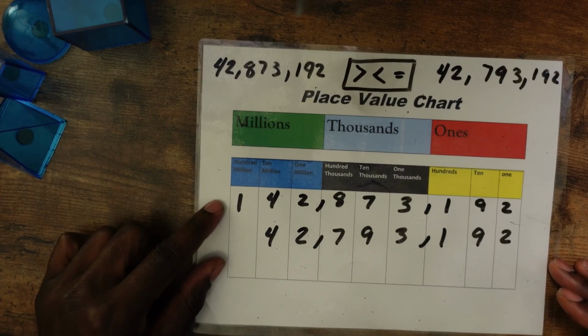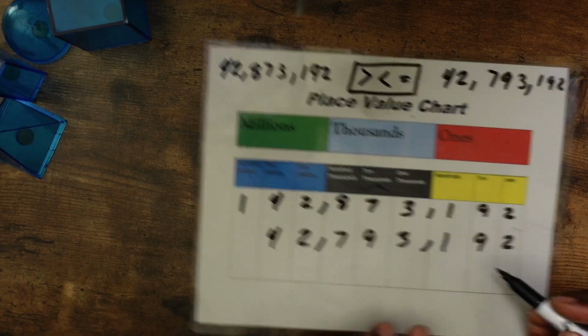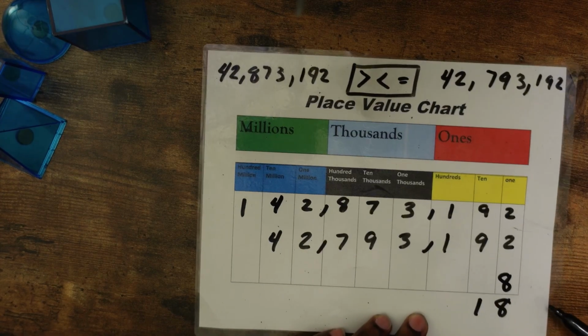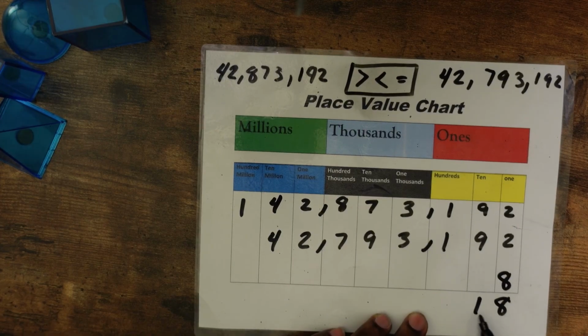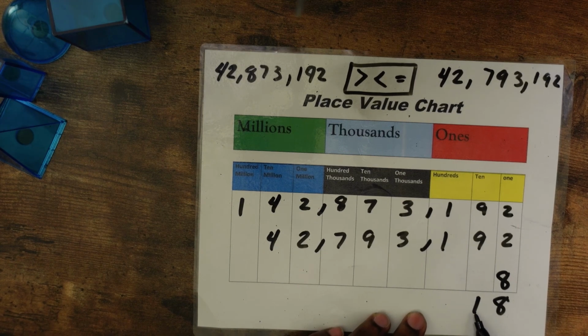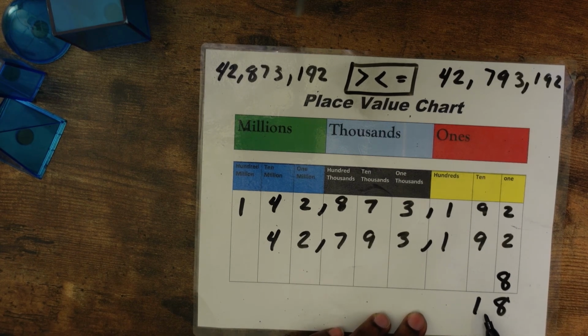Just like if I had the number 8 and I had the number 18, I can look at the tens place and this one doesn't have any tens. So I know this one is automatically the larger number because this one doesn't even possess a 10. It doesn't even go that far.